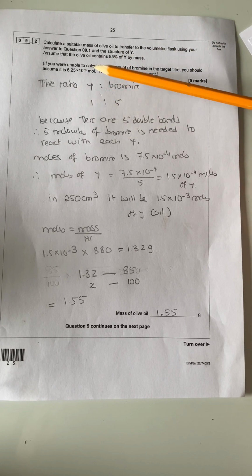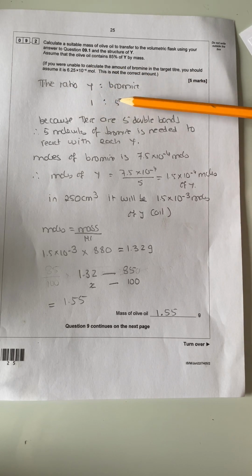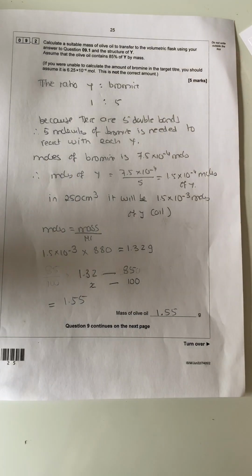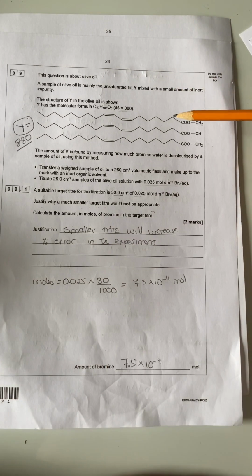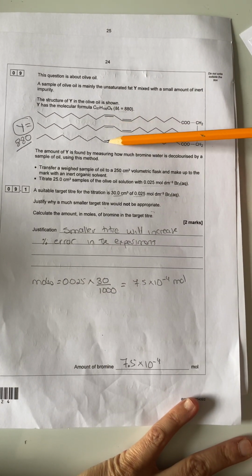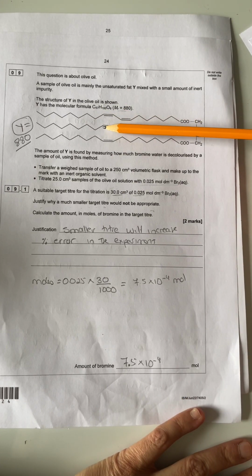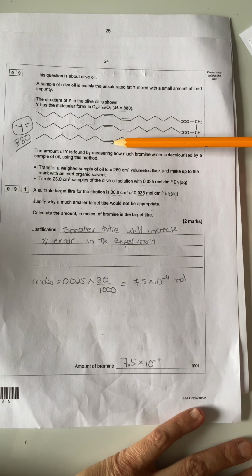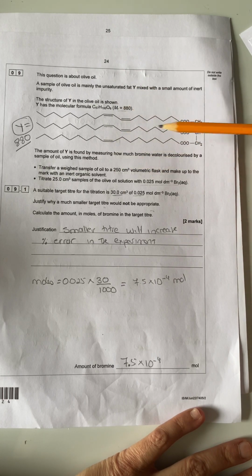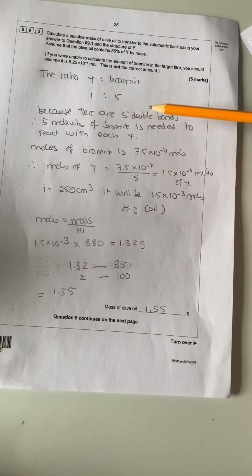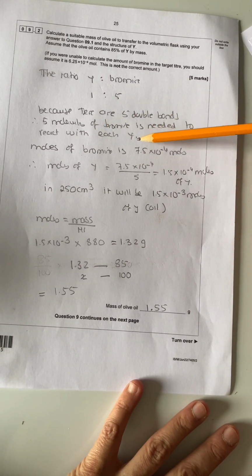So we have to work out the ratio between Y and bromine, and the ratio is 1 to 5. Why is the ratio 1 to 5? I'll show it to you. If you look at the oil, it's got 1, 2, 3, 4, 5 double bonds. Each double bond breaks down and reacts with a bromine molecule. So you need 5 bromine molecules to react with this molecule of oil. Because there are 5 double bonds, 5 molecules of bromine are needed to react with each Y.